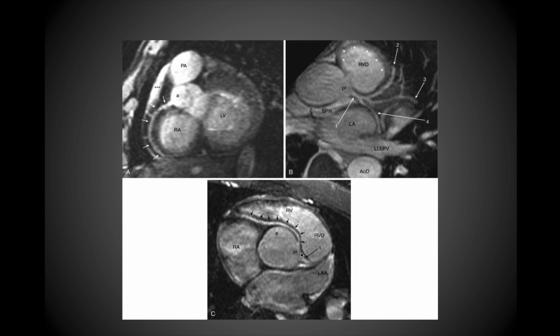Here are the right and left pulmonary arteries. But you can see the right coronary artery, pointed out by these black arrows right here. Again, you can see that coming around and looping in between the right atrium and the right ventricle. And then again, this is the right ventricular outflow tract right here, the RVO that's labeled there.